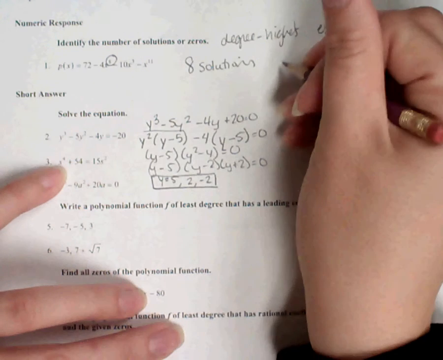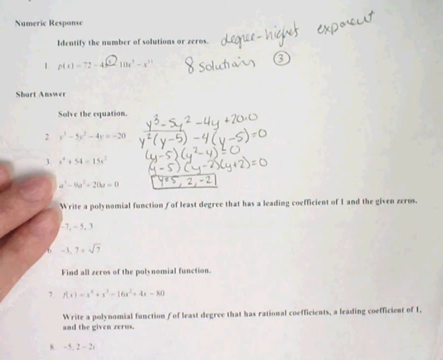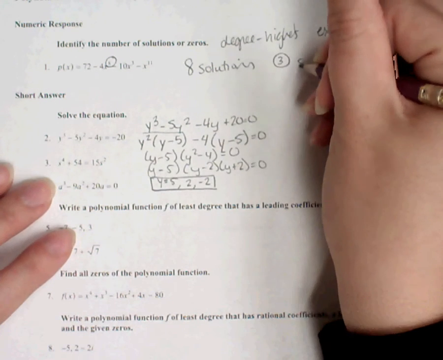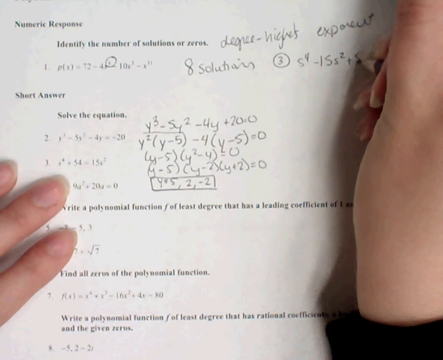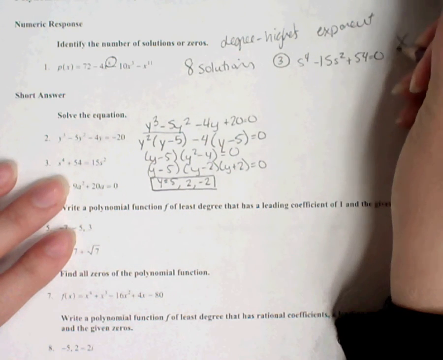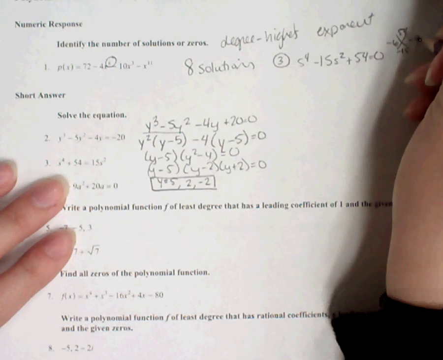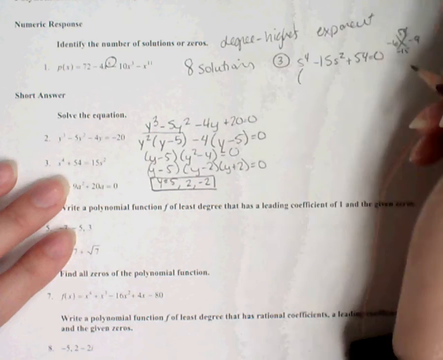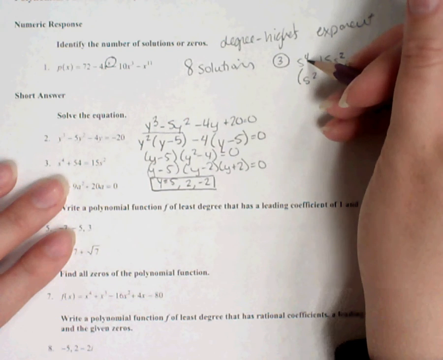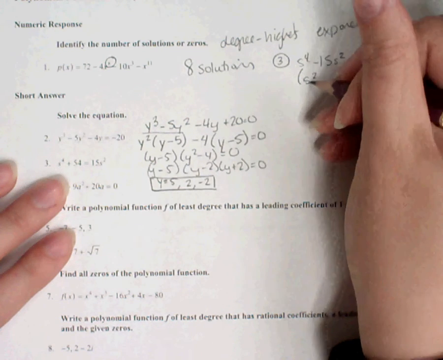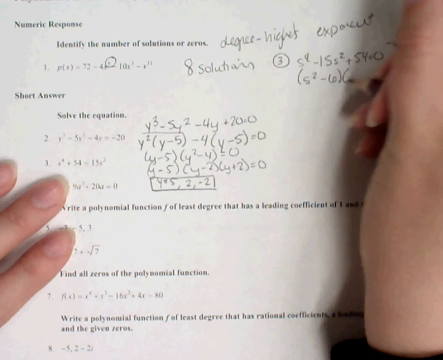Number 3. I'm going to get everything on the same side, so I have s to the 4th minus 15s squared plus 54 equals 0. And my numbers that multiply to give me 54 and add to give me negative 15 are a negative 6 and a negative 9. So when I factor this, I'm going to have s squared. And I have s squared because this right here is that s to the 4th, and my middle term is s squared. So I have s squared minus 6 and s squared minus 9.